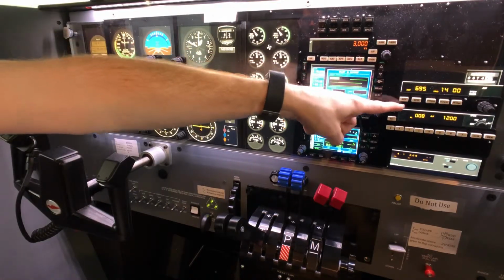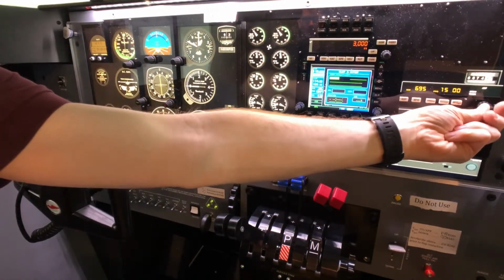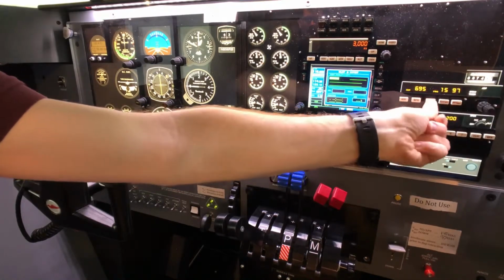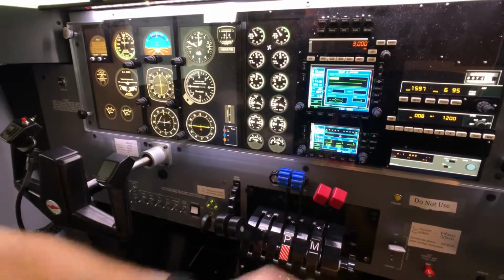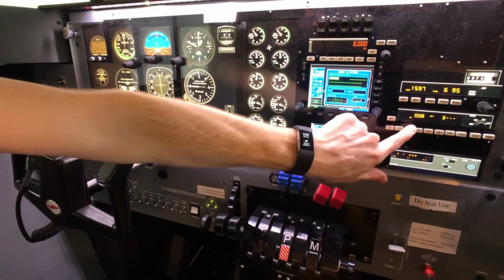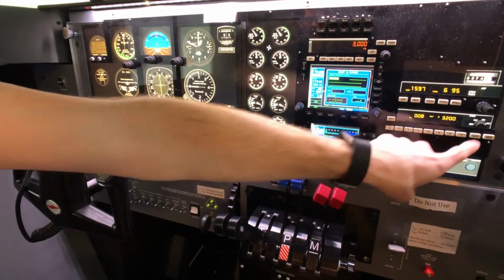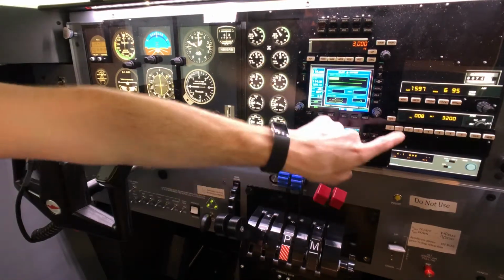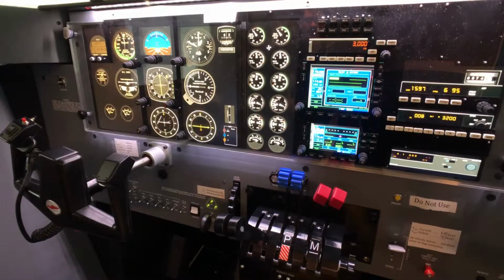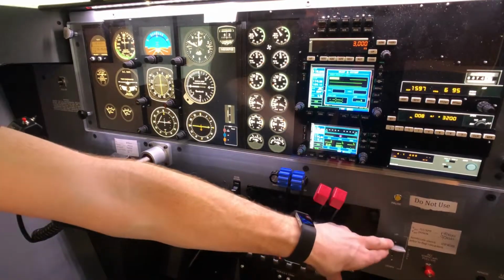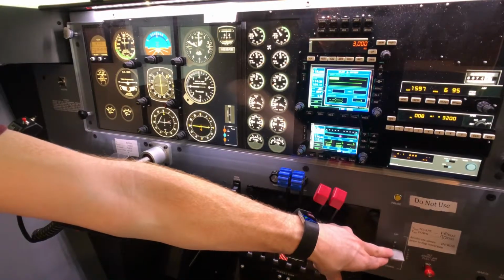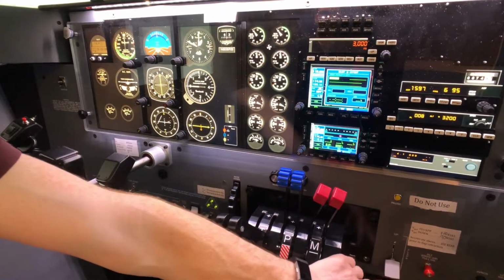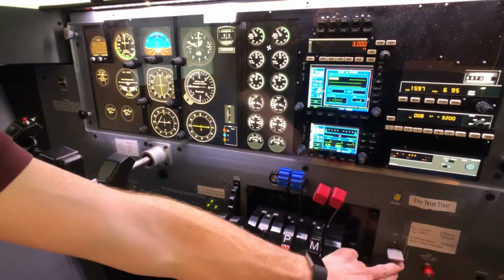The ADF can be tuned with the outer and inner dials and brought to active by pushing the frequency button. The transponder code can be inputted and is always set to altitude. The ident button is to the left. The flap selector can be up, takeoff approach, or full down. So there are 3 positions for the flaps.